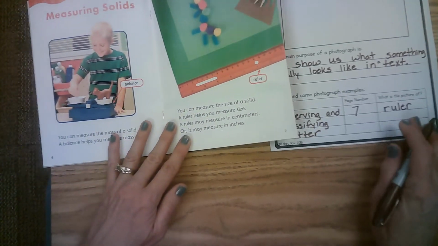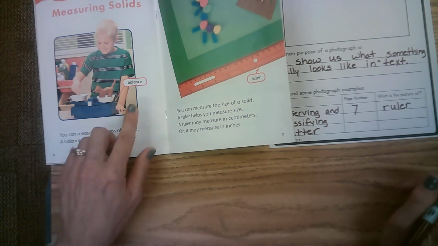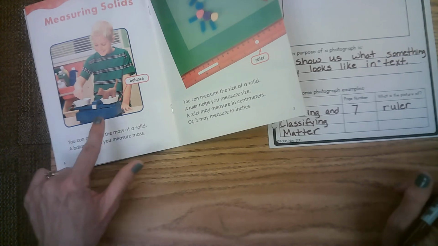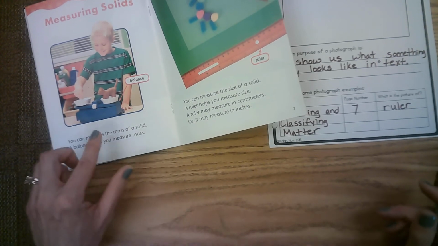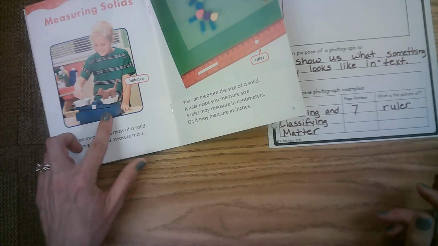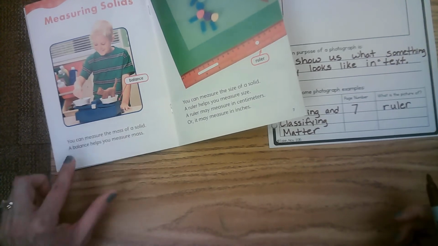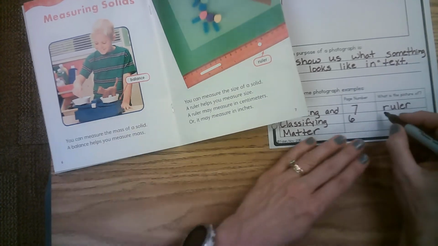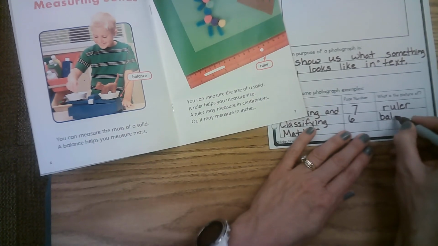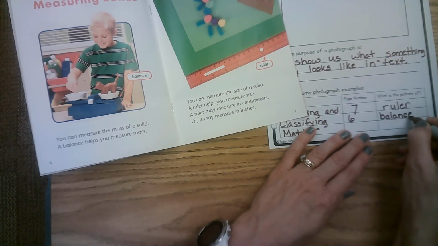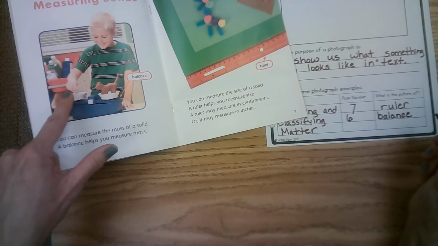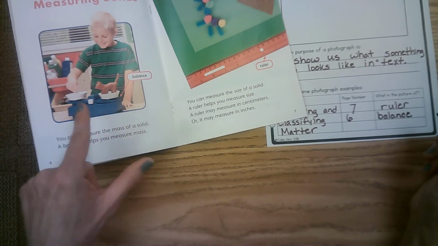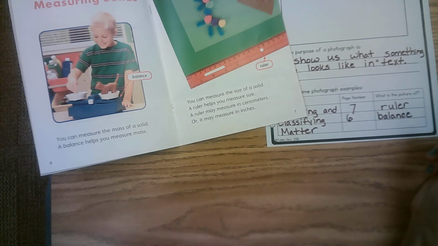Okay, so same thing. If we look at page 6, this picture is showing us a picture of a balance. Okay, so a balance is like a type of scale where you can compare if something weighs more or less. Okay, so let's go ahead, let's put page 6. There's a picture of a balance. And in that picture you can see, well, the boy is putting the objects, the solids, in the different cups. Looks like there's some clay sculpture, and I can't see what he's putting on the other side, but that sculpture weighs a lot.